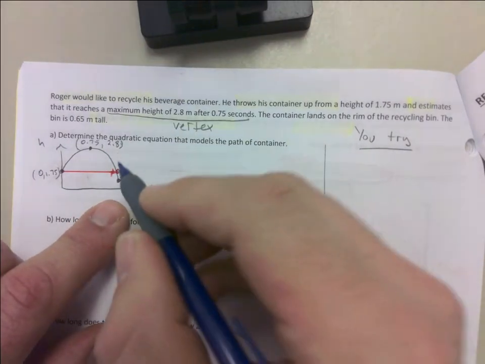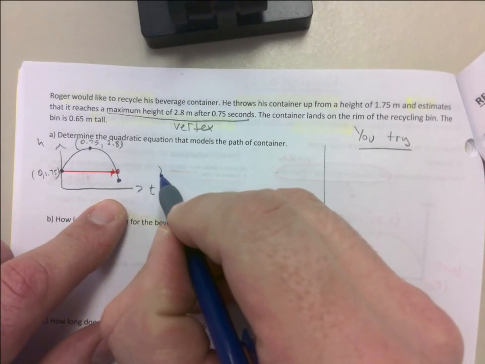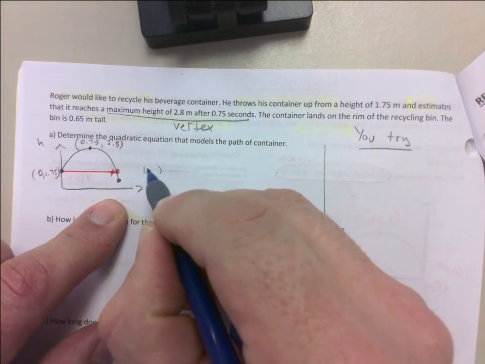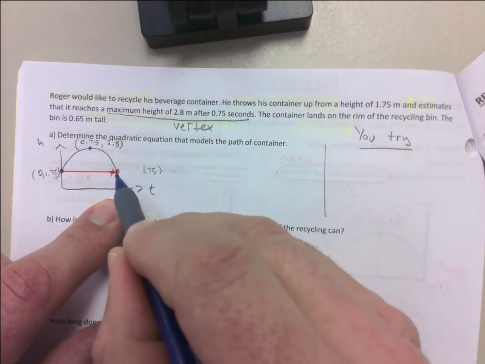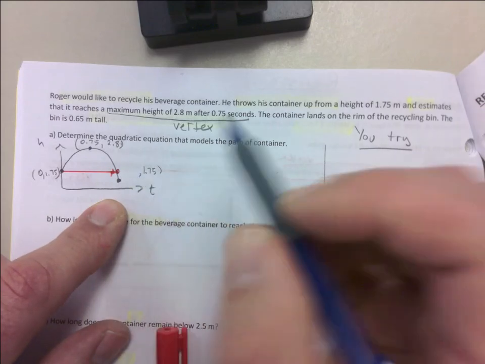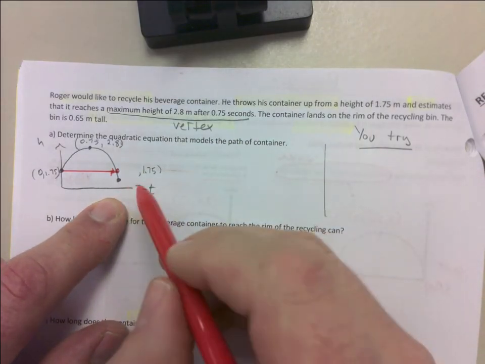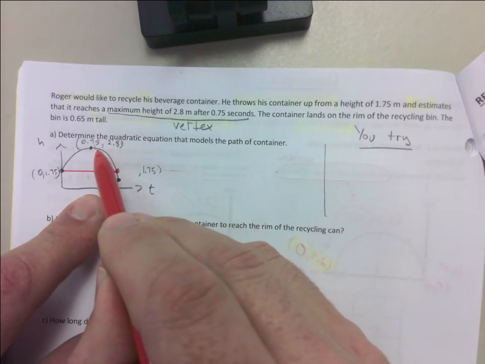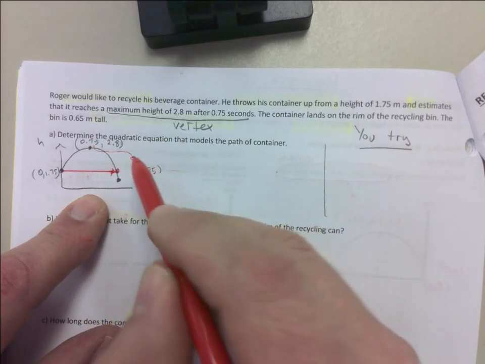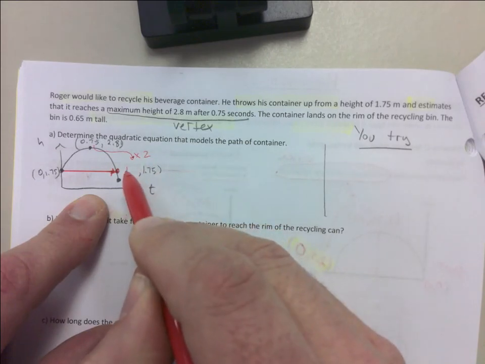Right? And what is that point? What's the height going to be at that point? 1.75. Same as your initial. And what is the x value going to be? 2 times 0.75. So that's 1.5.